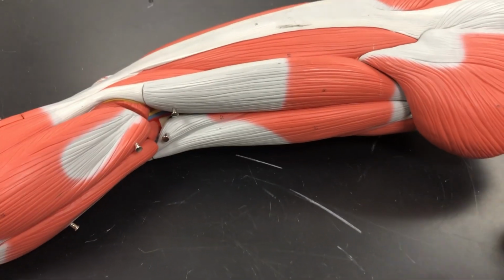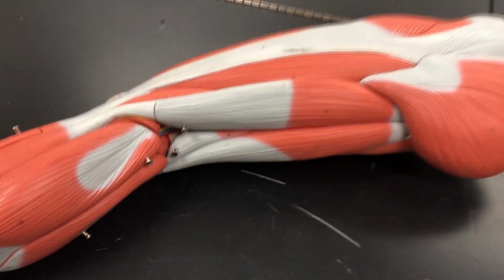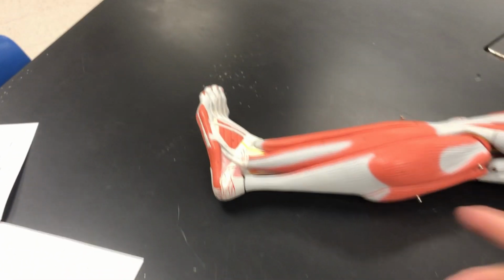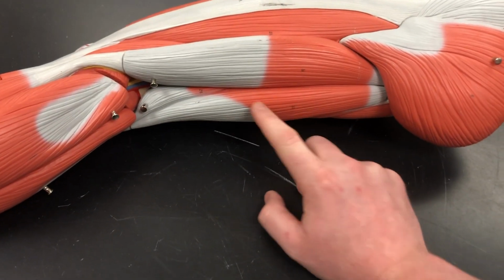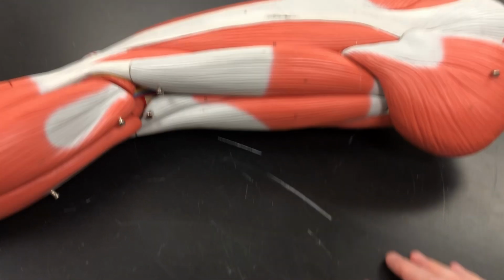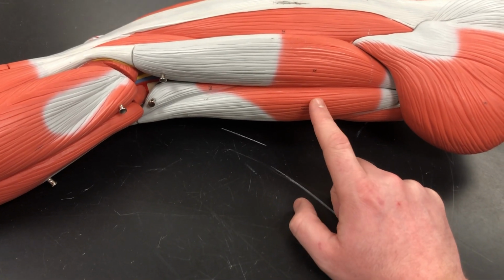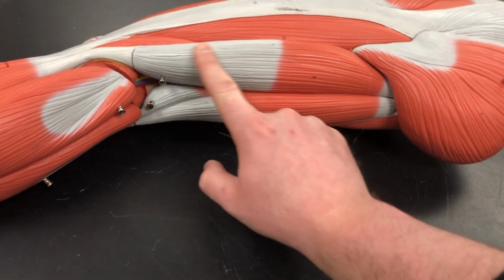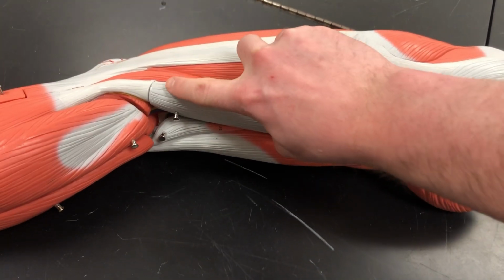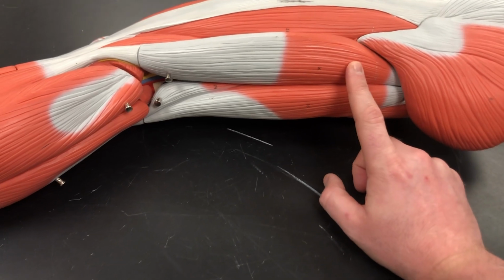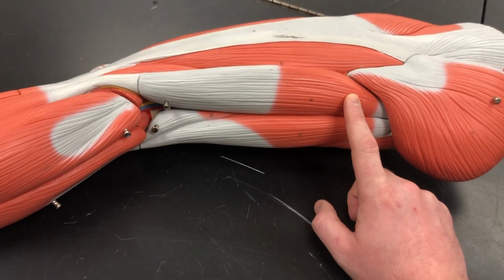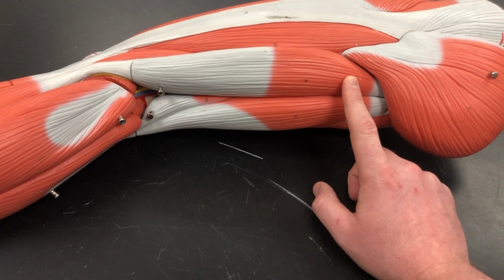So now let's move on to these hamstring muscles back here. Looking from the back, we've got on the lateral side this muscle right here, and then we've got 2 muscles stacked up right underneath these 2 on the medial side. This muscle right here has 2 major heads. You can see one head right there, and the other head is up here. This one muscle with 2 heads is a biceps muscle, but it's in the femoral region.